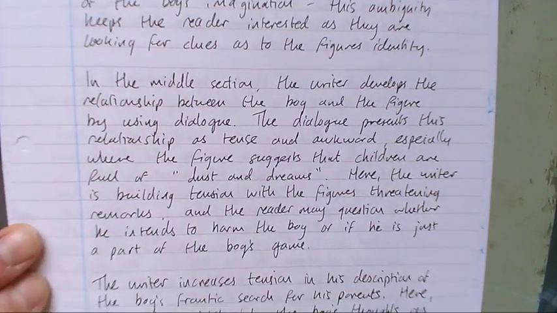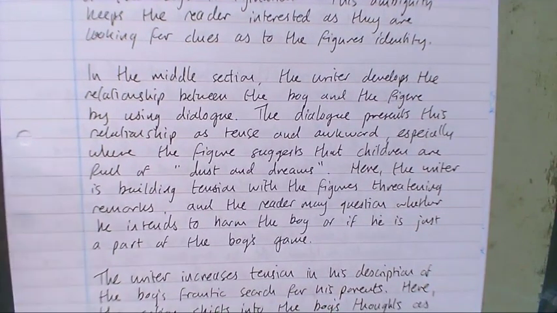In the middle section, the writer develops the relationship between the boy and the figure by using dialogue. The dialogue presents the relationship as tense and awkward, especially where the figure suggests that children are full of dust and dreams. Here, the writer is building tension with the figure's threatening remarks, and the reader may question whether he intends to harm the boy or if he is just a part of the boy's game. So it's about thinking, at this stage in the text, what does the reader know, and why is it interesting?